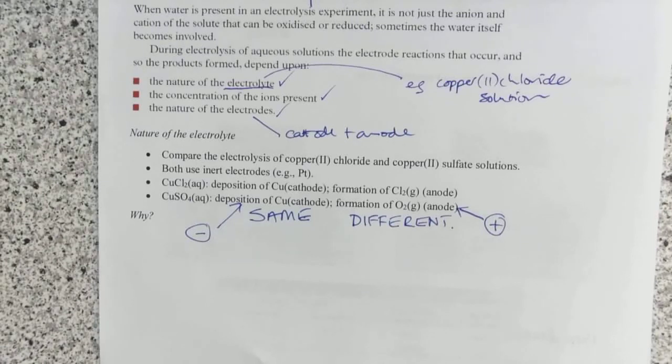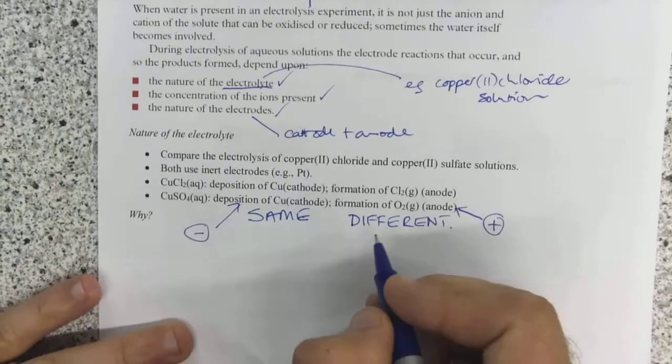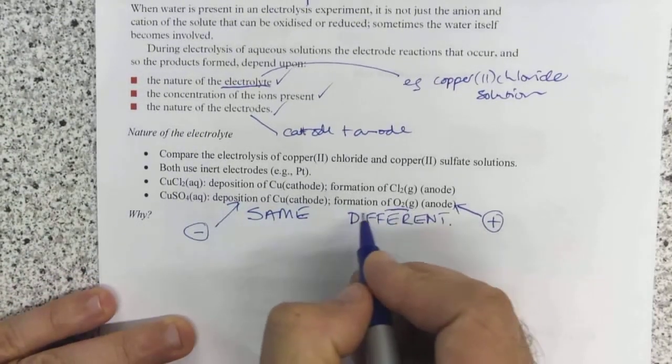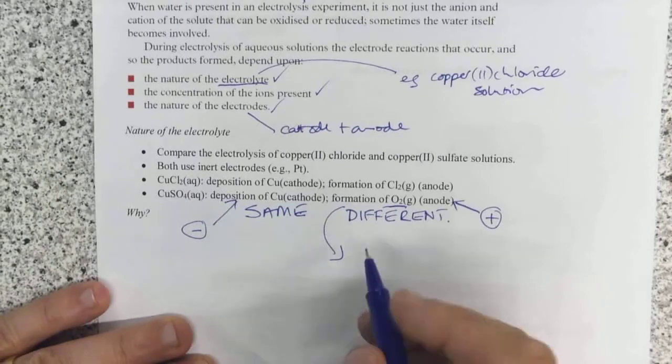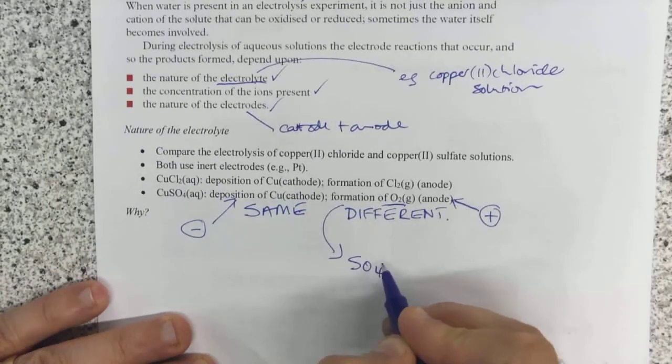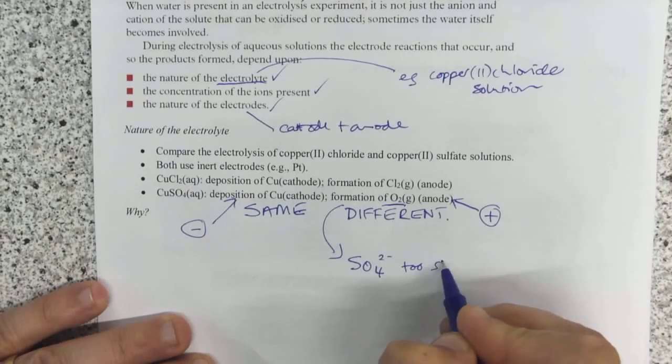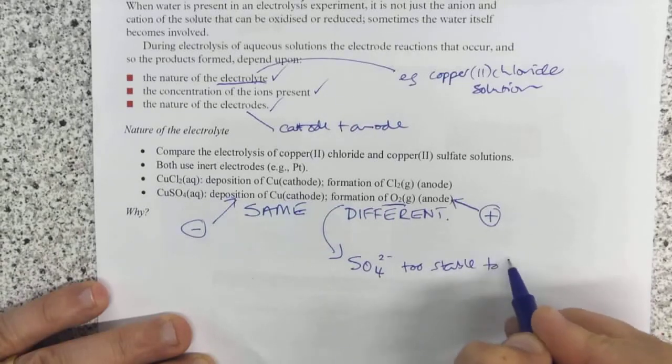Not really. Sulfate does migrate to the anode, but it's actually the water that's oxidized. Did you say that, Monica? Yeah. The reason there's oxygen here is because sulfate is too stable to be oxidized.